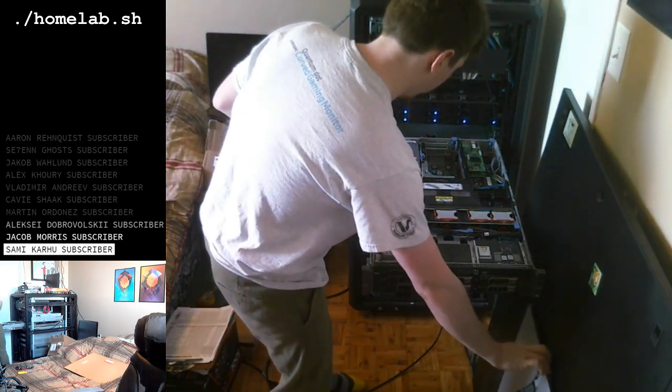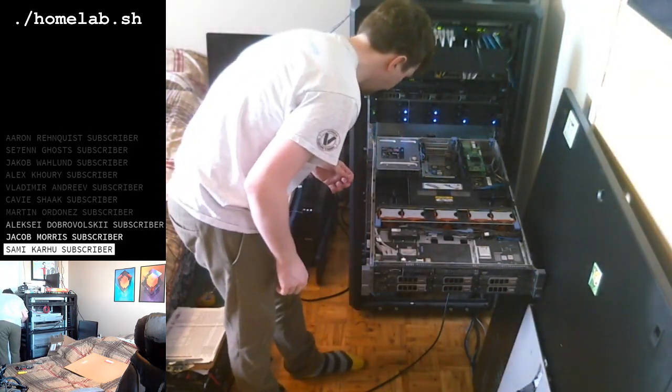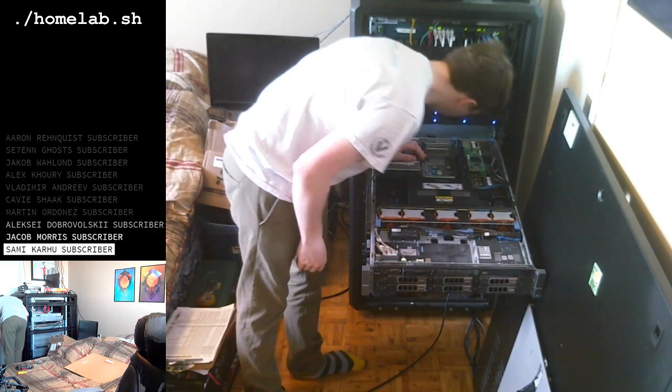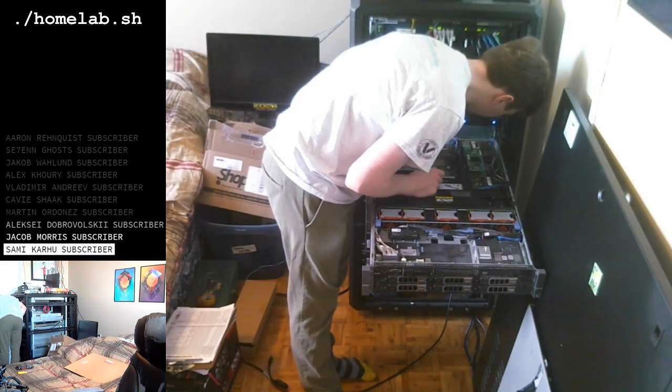I don't remember exactly which one is which. Do I have PCI lanes long enough for this? That might be an issue, actually.